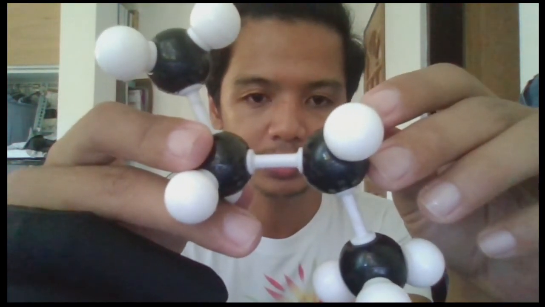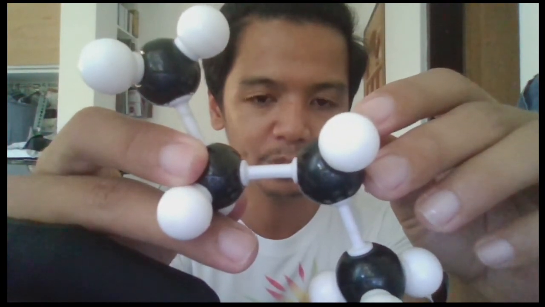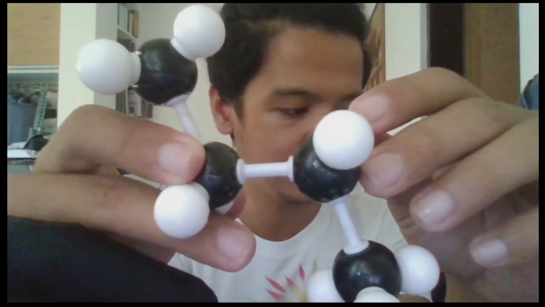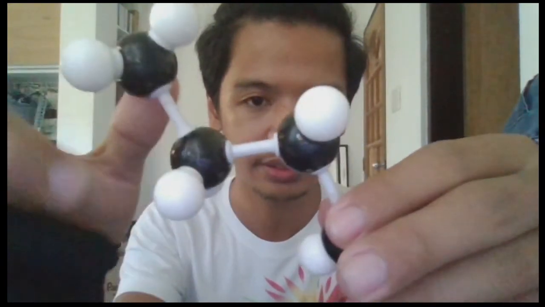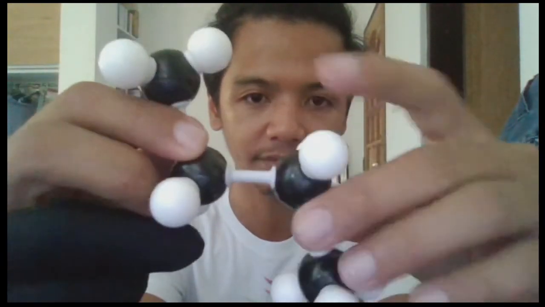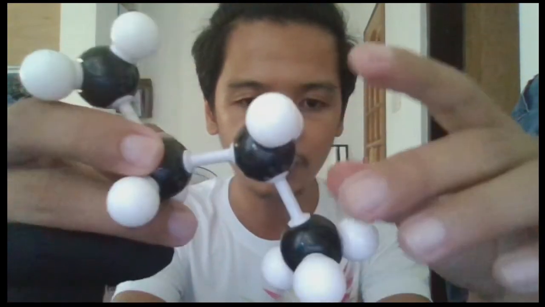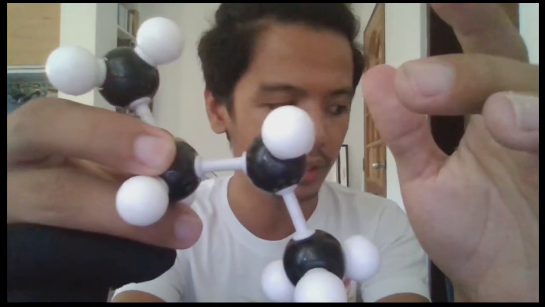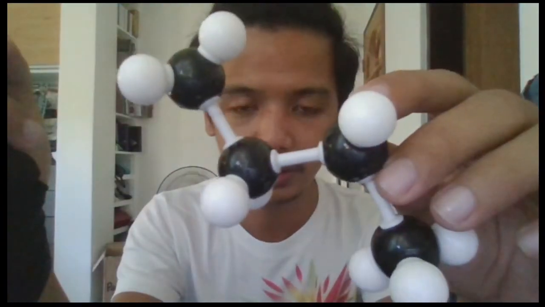In that horizontal position, we will see that there is a difference in the position of the other parts of our chain, apart from our perspective here. So, how do we get an eclipse or a staggered position?